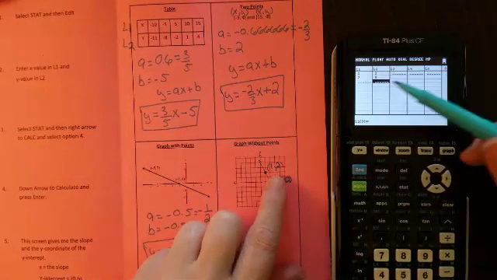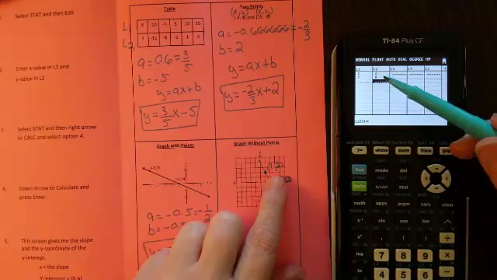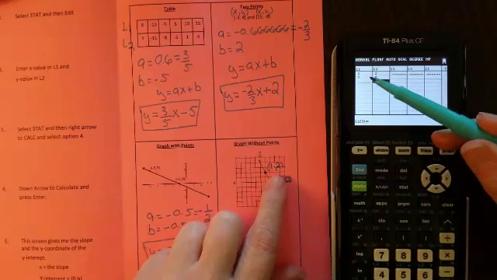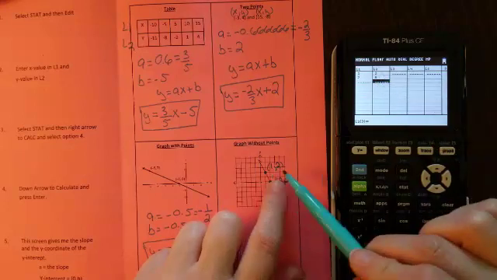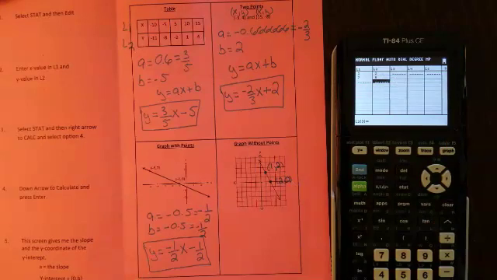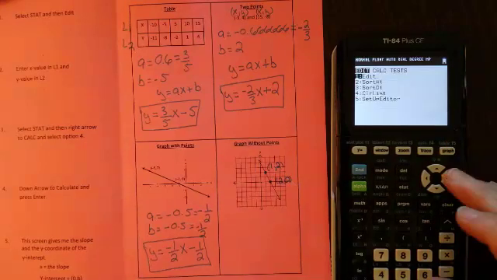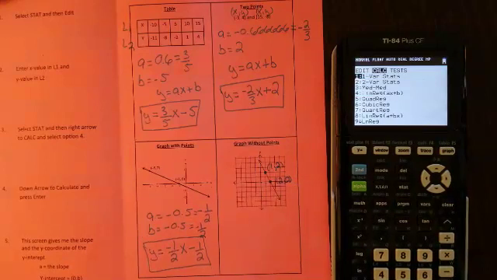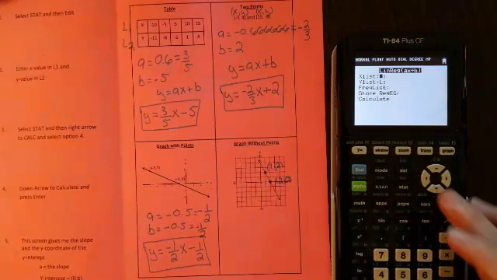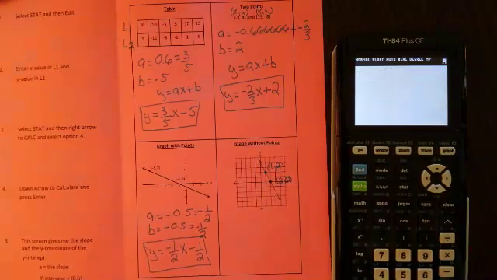Now notice when you're looking at them in the table, it should be in the same form as the ordered pair, 1, 2. It should match. It's important that you pair them up correctly. Go back to Stat, Calculate, option 4, Linear Regression, Calculate again.